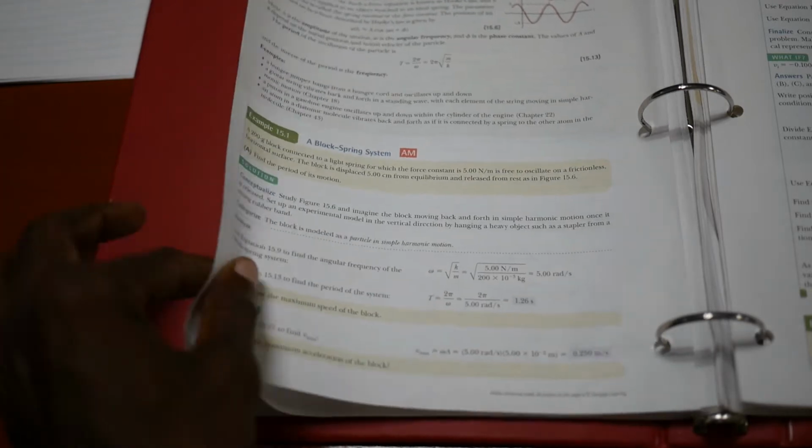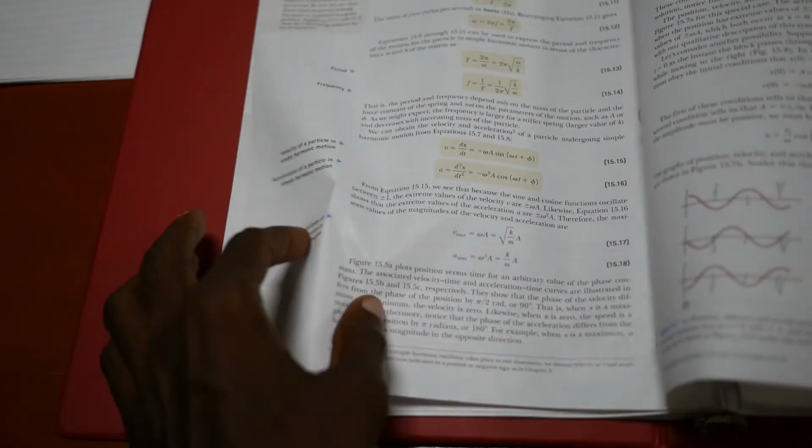So for this question, it says a block connected to a light spring for which the force constant is 5 newtons per meter is free to oscillate on a frictionless horizontal surface. The block is displaced 5 cm from equilibrium and released from rest, as in figure 15.6. We pull it, we stretch it 5 cm and then release it.